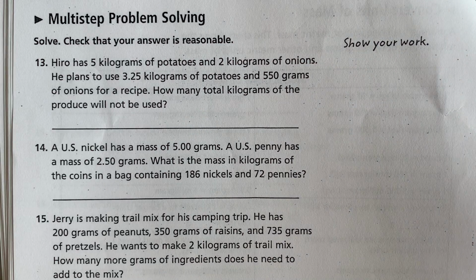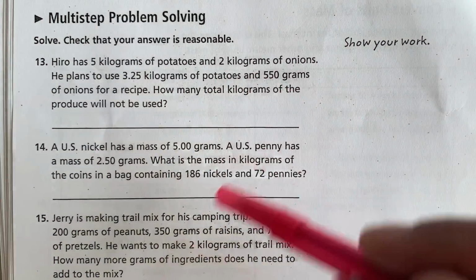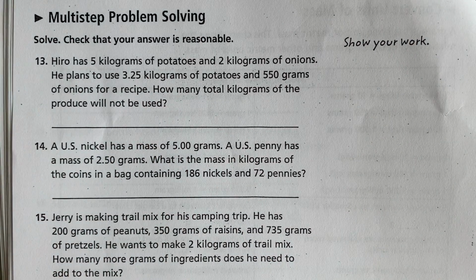Okay, boys and girls, this is page 272 in your math, and I just wanted to do a couple problems here to show you how to do some of these problems because they're not straight up like the other pages. You might have to do some adding, you might have to do some multiplying, so I'm going to show you 13 and 14. So 13, Hero has 5 kilograms of potatoes and 2 kilograms of onions.